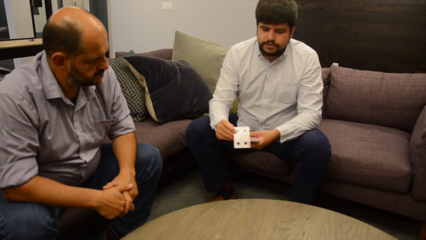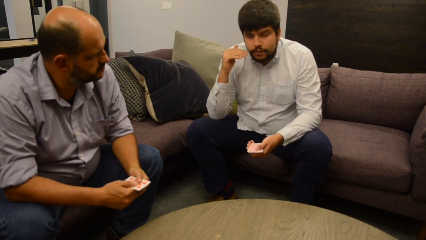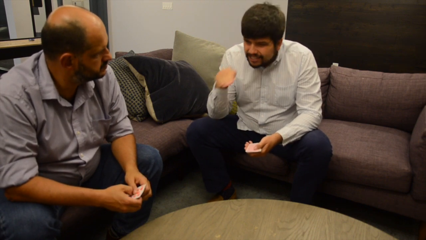Okay, so let's do this. The first card, well, is this card red? False. Is this card red? True. I give it to Mauricio. So if the condition was true, then it triggered an action, and the action is giving it to Mauricio.